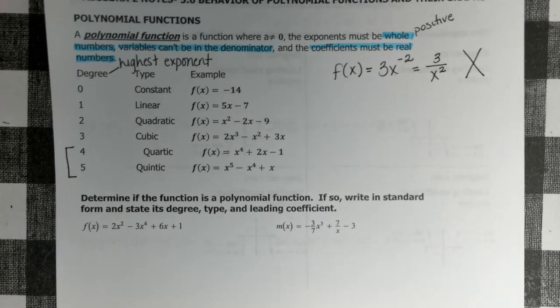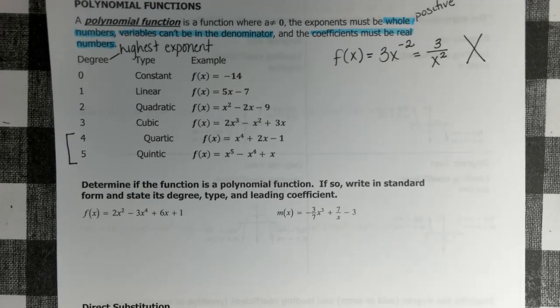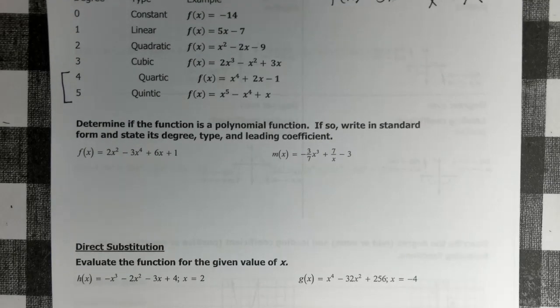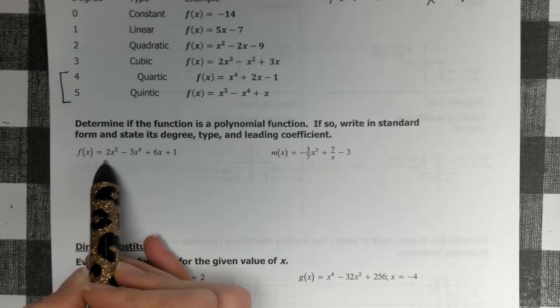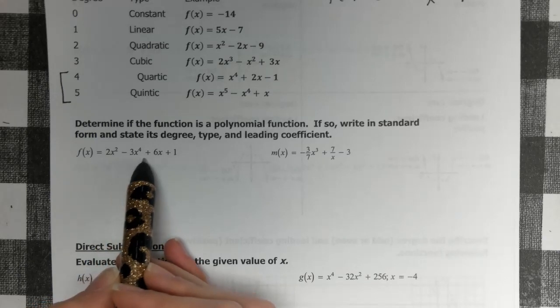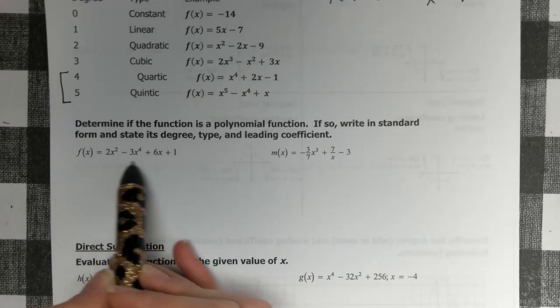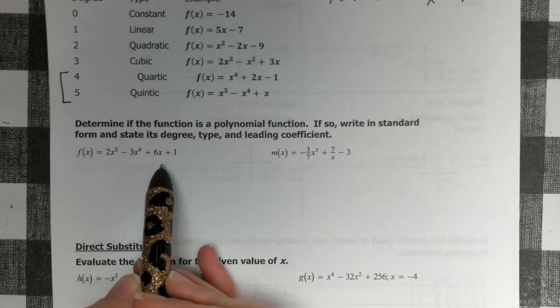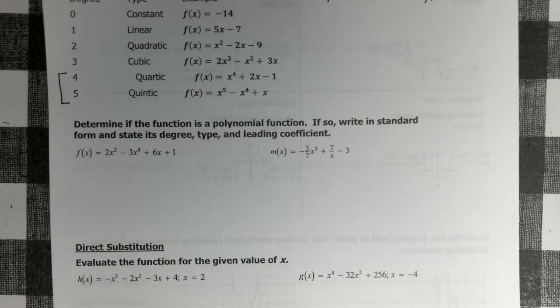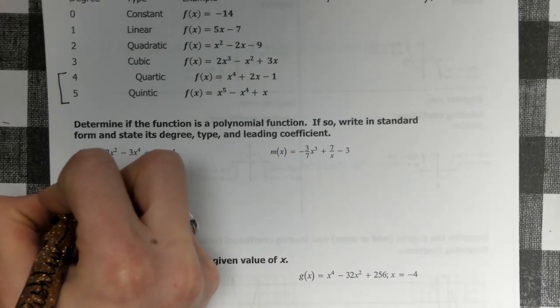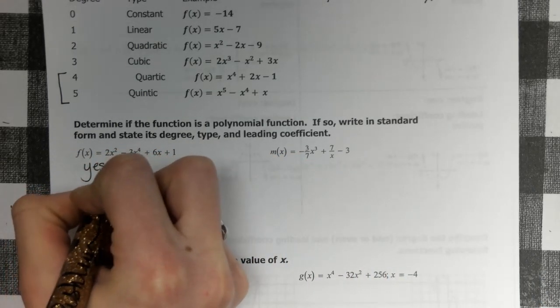Okay. So the first example says determine if the function is a polynomial function. If so, write in standard form and state its degree, type, and leading coefficient. If I have f of x equals 2x squared minus 3x to the fourth plus 6x plus 1, does that meet my criteria to be a polynomial function? Yes. I don't have a variable in the denominator. I don't have anything imaginary, so I am good. So yes, it's a polynomial function.